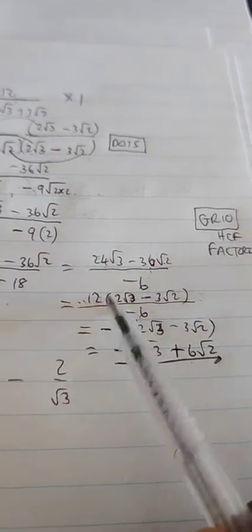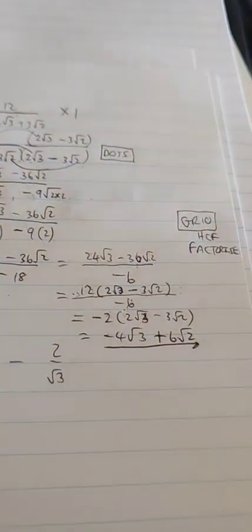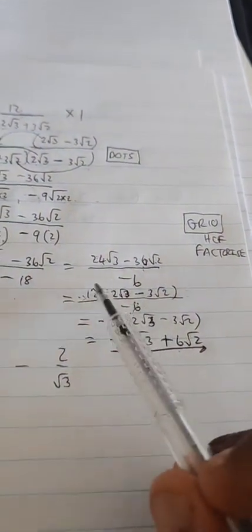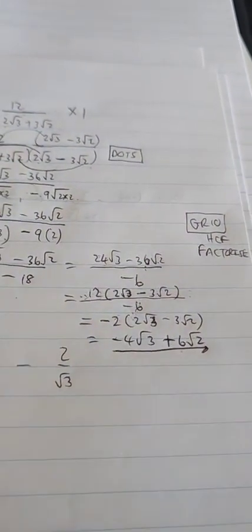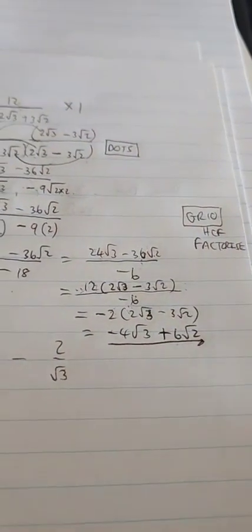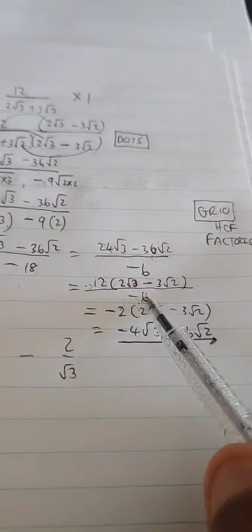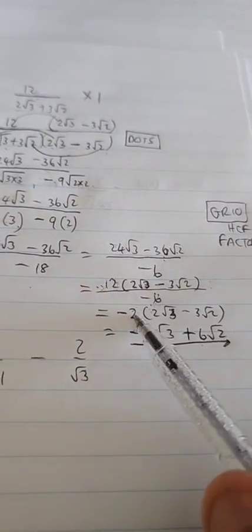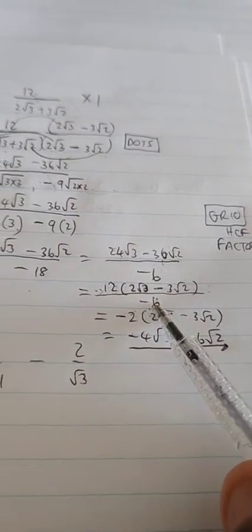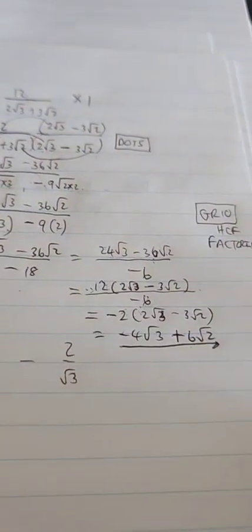When you take it out, cancellation of 12 and negative 6 is possible because you are going to check between 12 and negative 6, which one is the highest common factor. What is the highest common factor between 12 and negative 6? It is 6. So 6 goes into 12 2 times and 6 goes into 6 once.